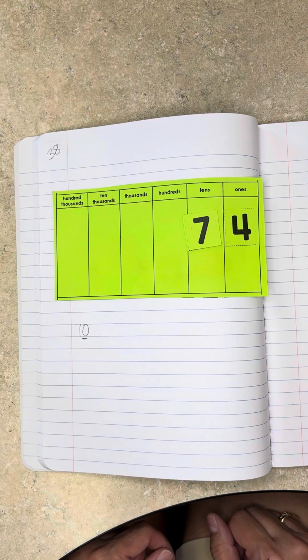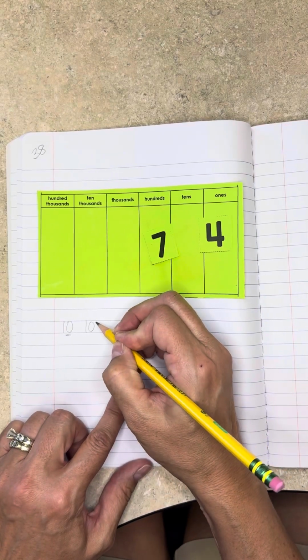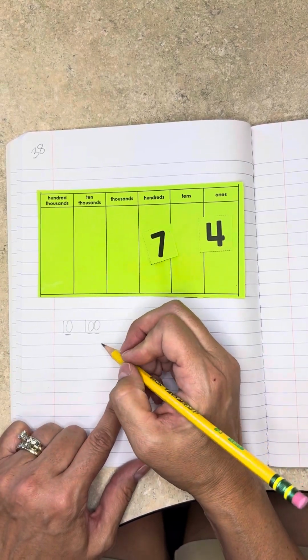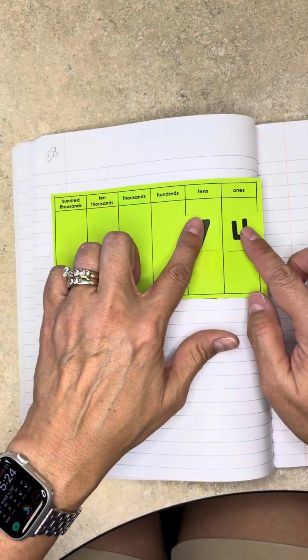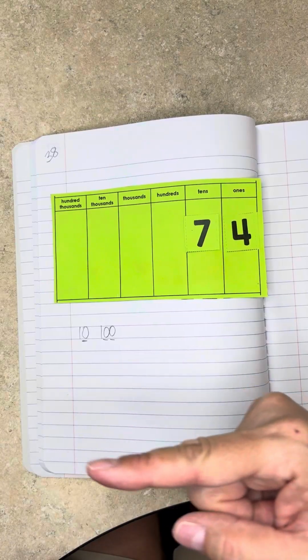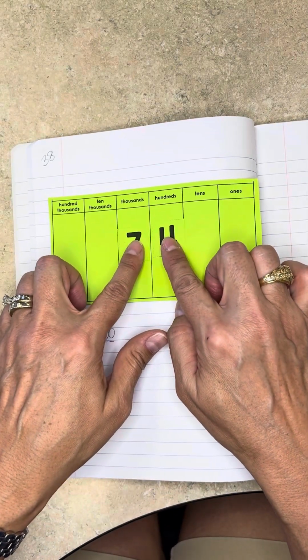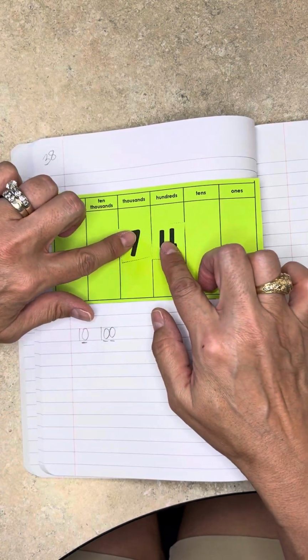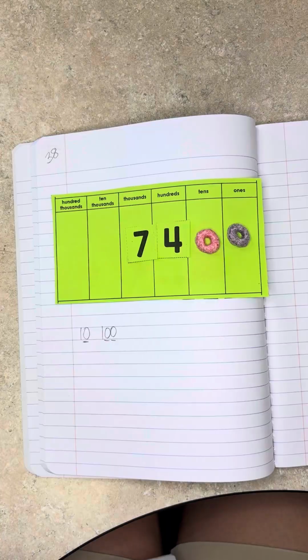What if I wanted to do 100 times as many as 74? There's 100. How many zeros do we have? 2. So I'm going to be moving 2 spaces, and then we fill in with our zeros.